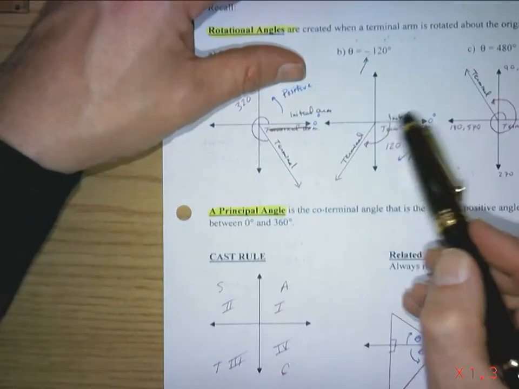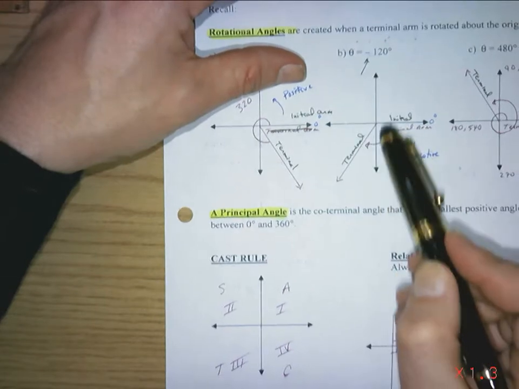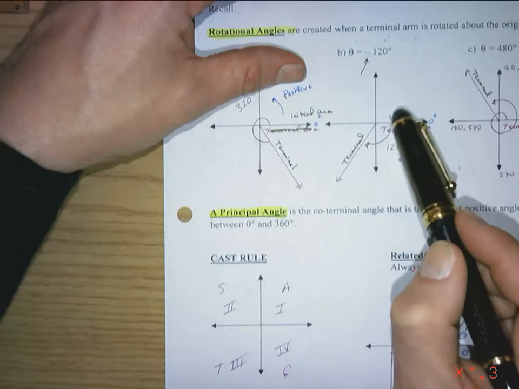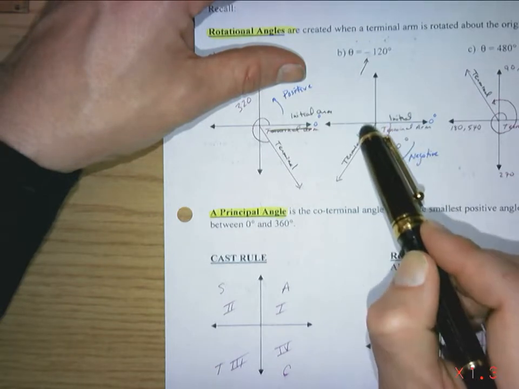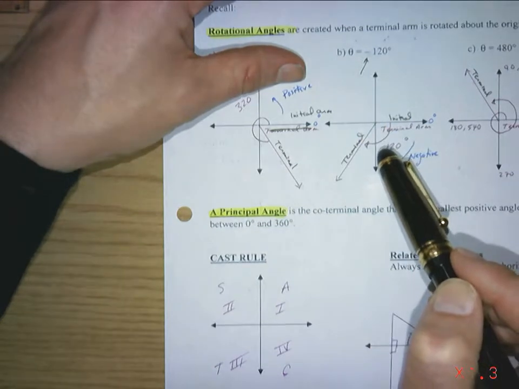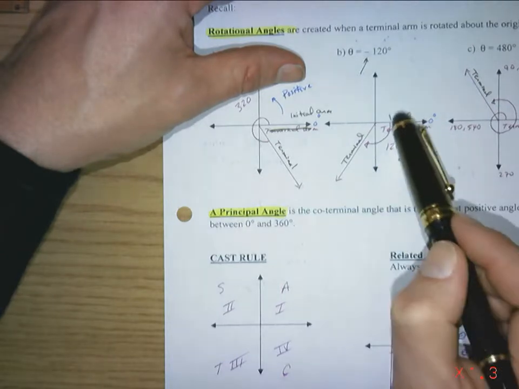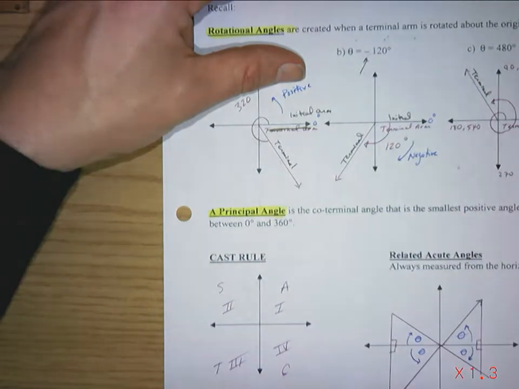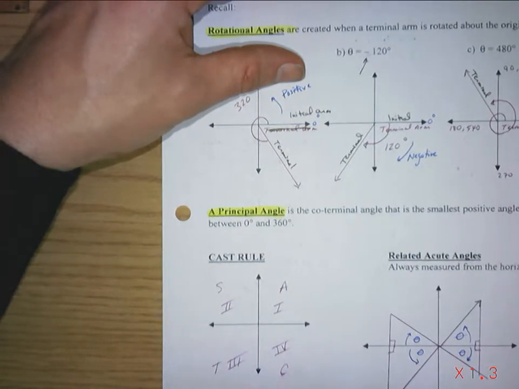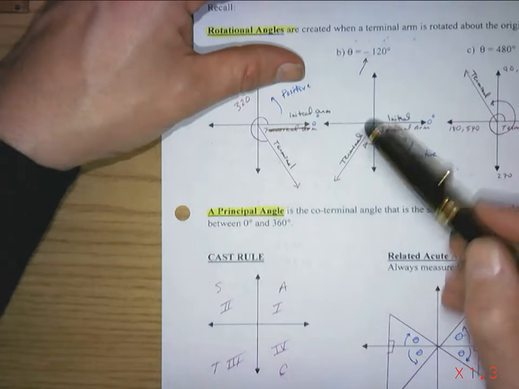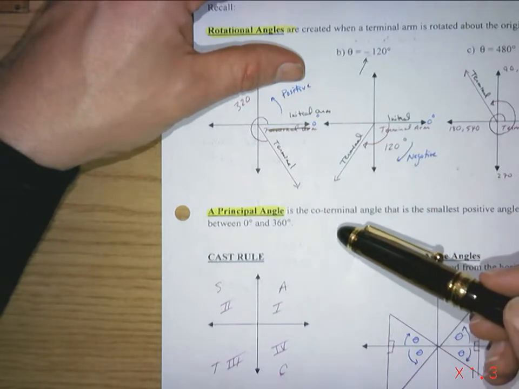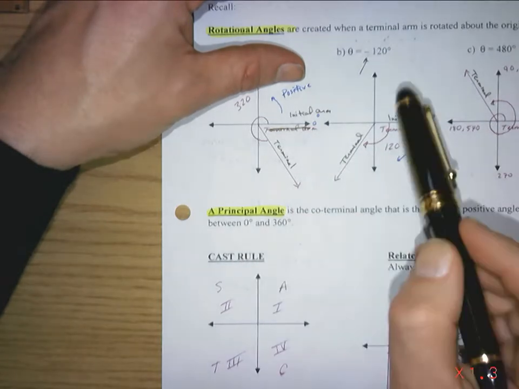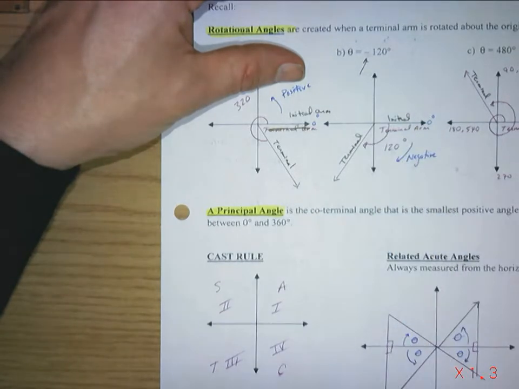Let's look at negative 120. Negative 120 is here. A coterminal angle for negative 120 is 360 minus 120, so 240. So 240 degrees will get me to the same place as negative 120. They're coterminal arms because they have the same terminal resting point. But which one do we take normally? If we're giving an answer, we want the positive one. So we'd want the 240 here, not the negative 120.